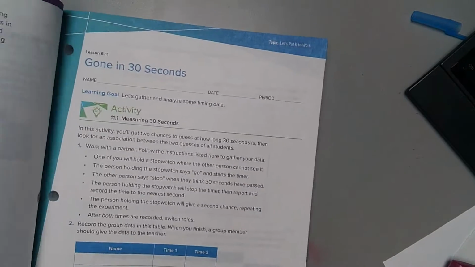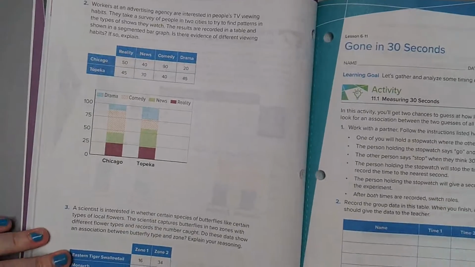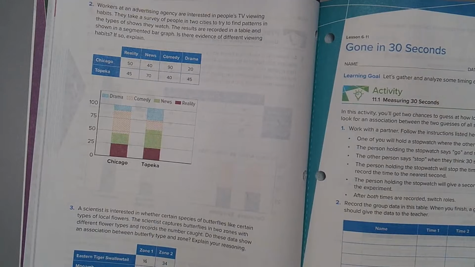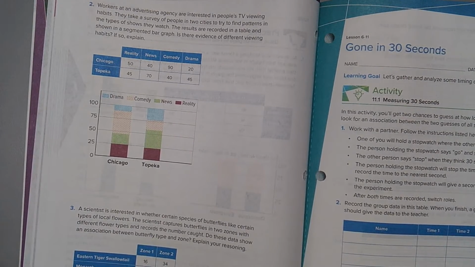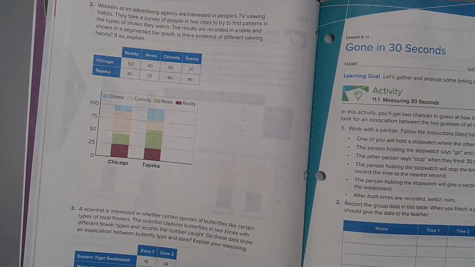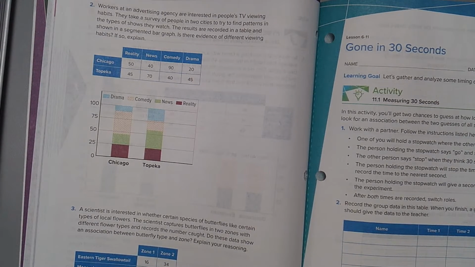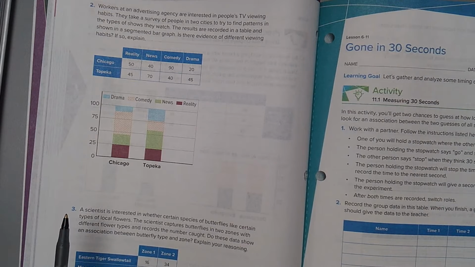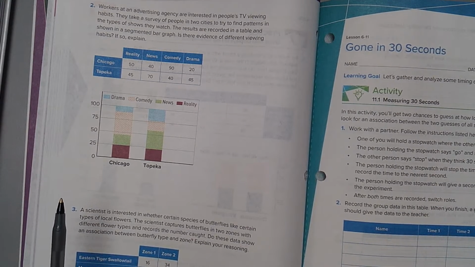Number 2, workers at an advertising agency are interested in people's TV viewing habits. They take a survey of people in 2 cities to find the patterns in the types of shows they watch.